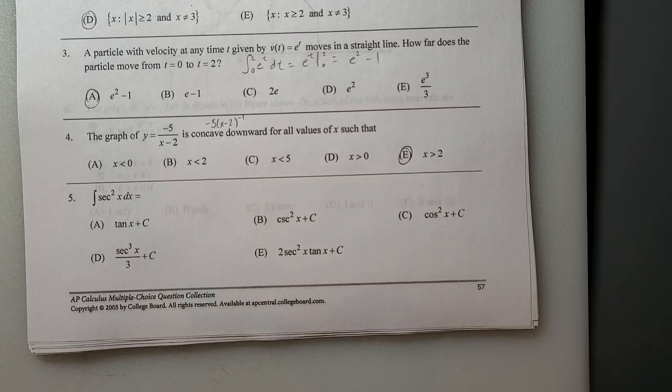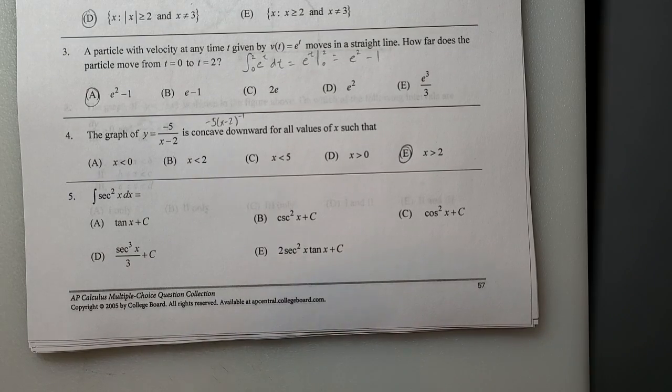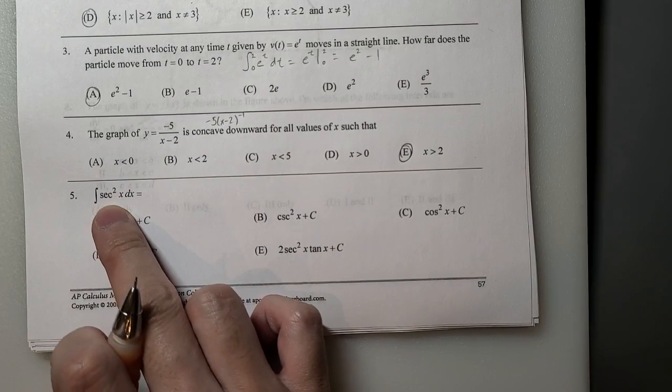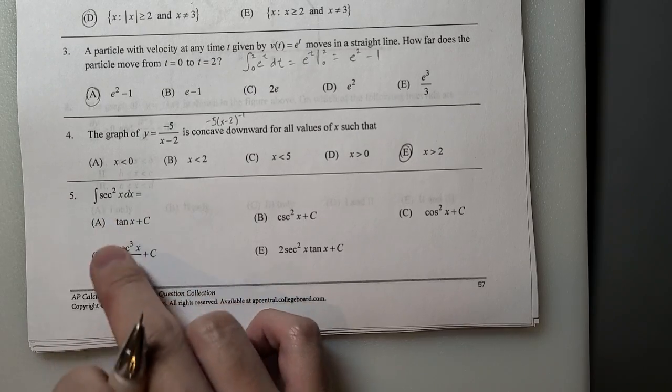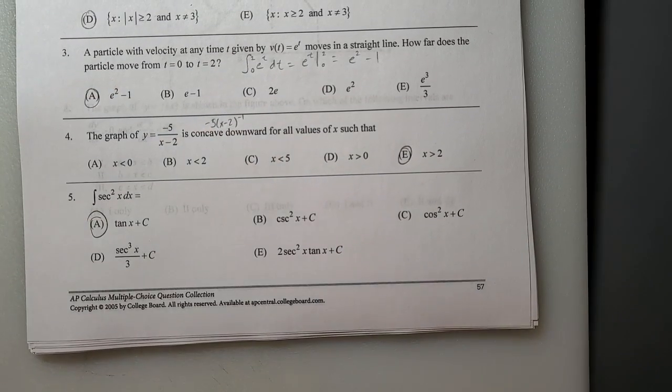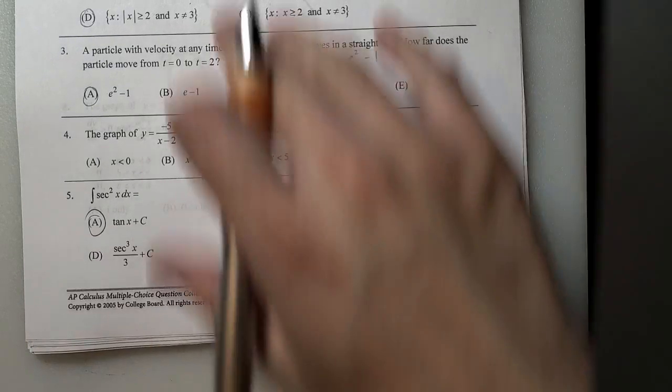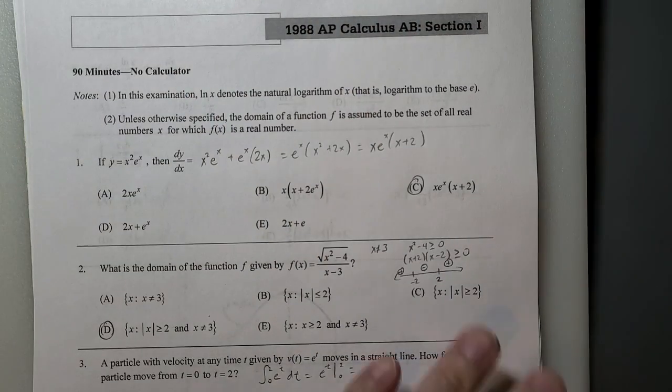All right, next one. Almost 90% of the people got it right, because the integral of secant squared is easy. That's just tangent x plus c. Okay, let's move on.